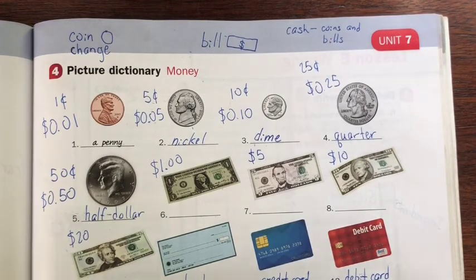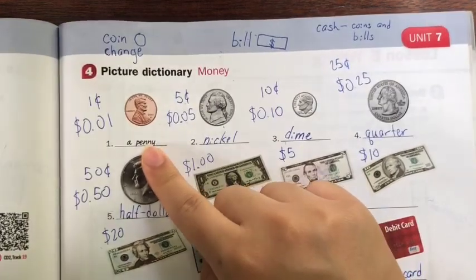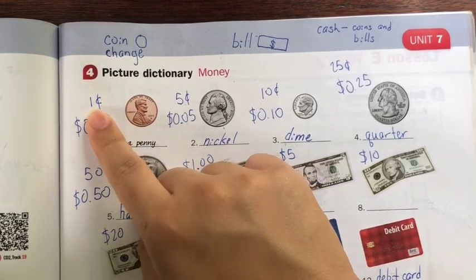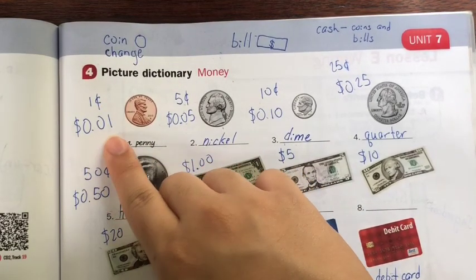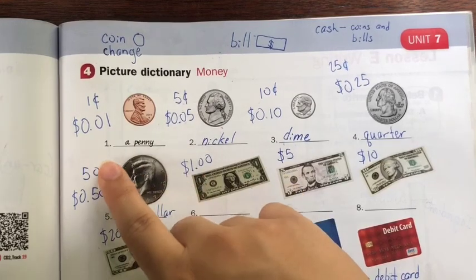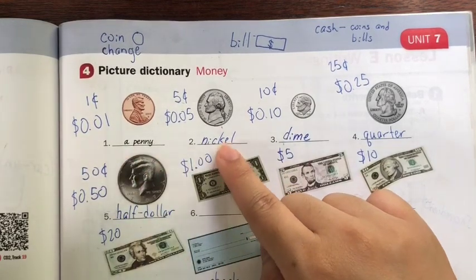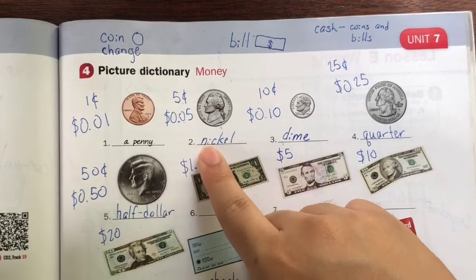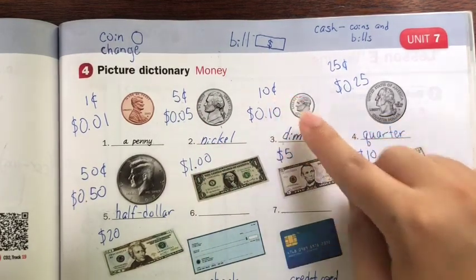Now, this is a penny. How much is a penny worth? A penny is worth 1 cent. Or we can write it as $0.01. A nickel. A nickel is worth 5 cents. $0.05. A dime, 10 cents.